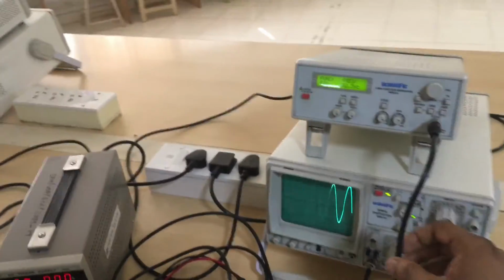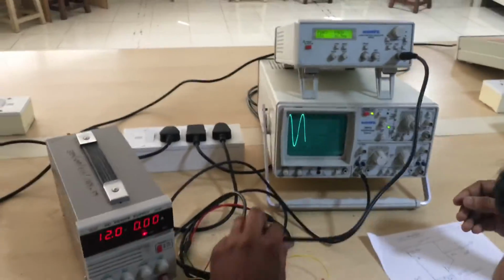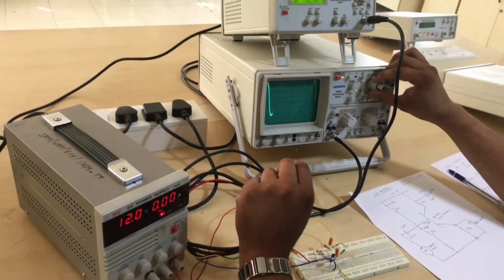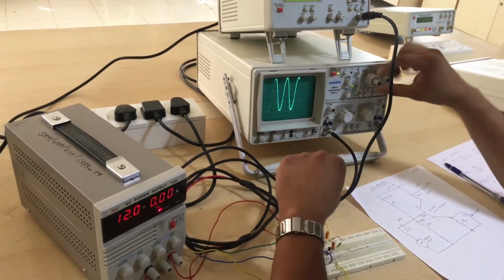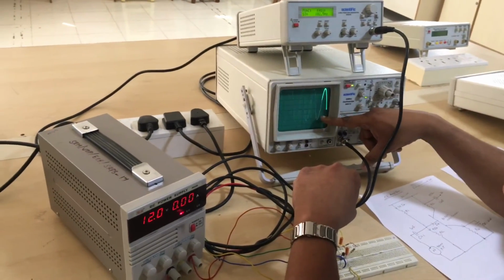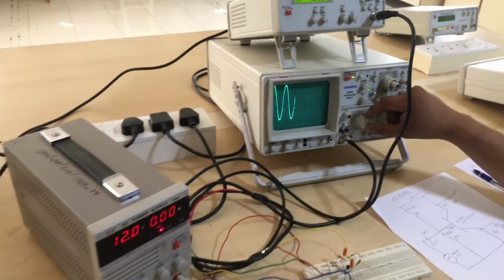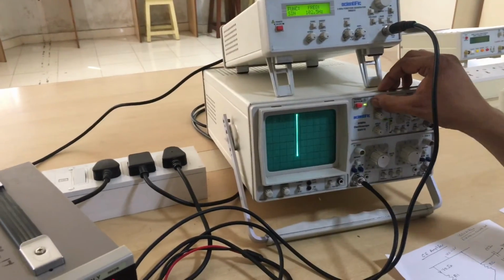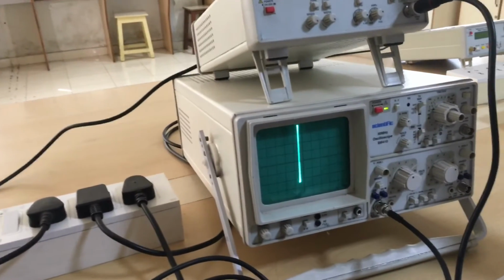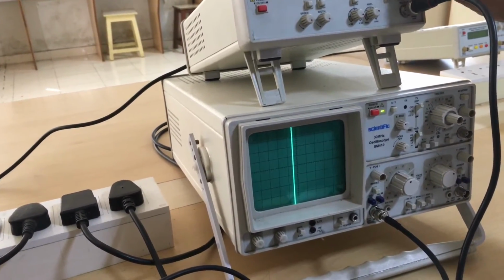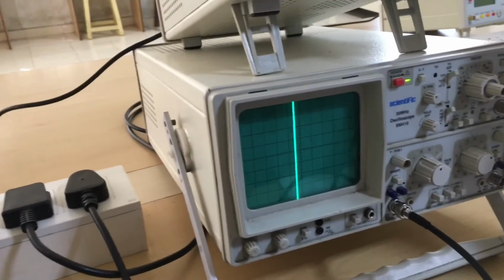I'm giving the input through my function generator, and I'm measuring the output through the CRO. You can see I've given 100 millivolts, and now the output is almost 6 divisions into 0.5, which is 3 volts. We have got the amplification. What we can do is increase the frequency and note down the amplitude. See, the amplitude is increasing.